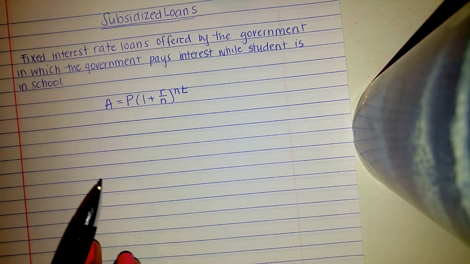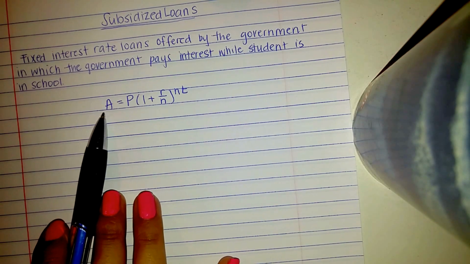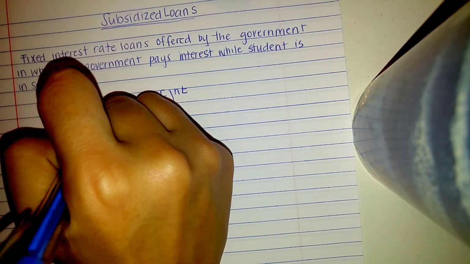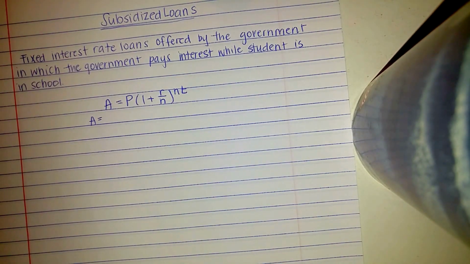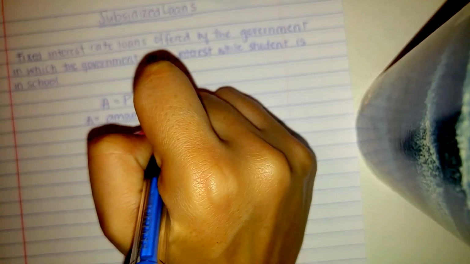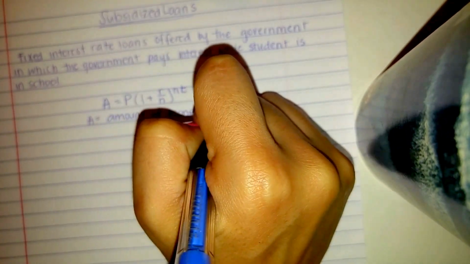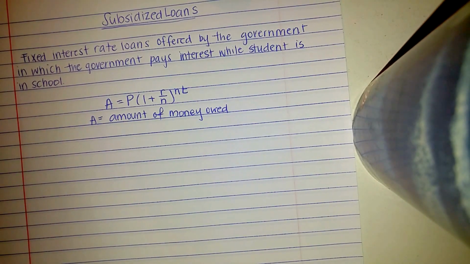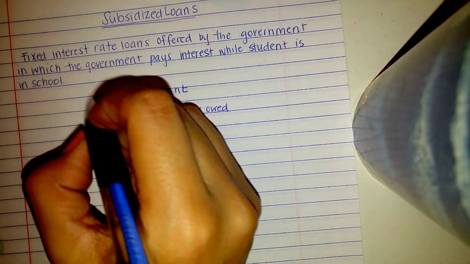As a reminder, I'm going to go ahead and identify these variables here. A represents the amount of money that you owe after some time with the given interest.